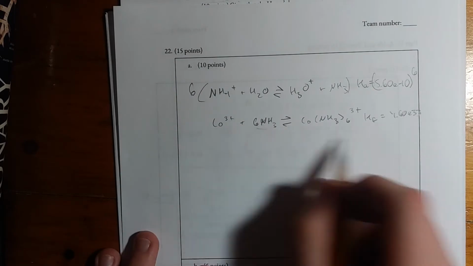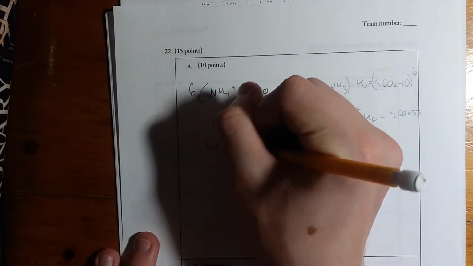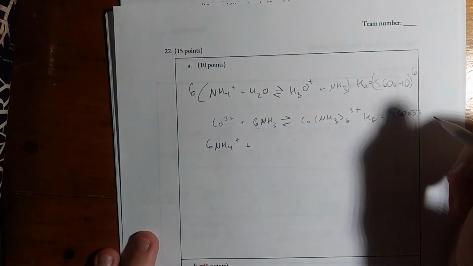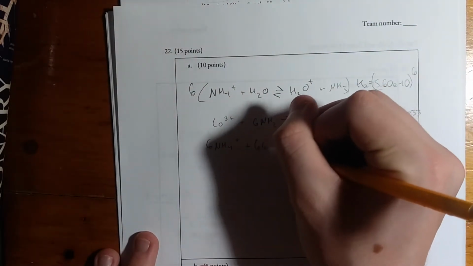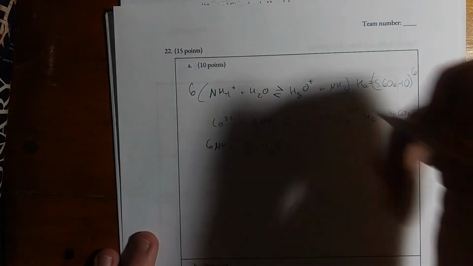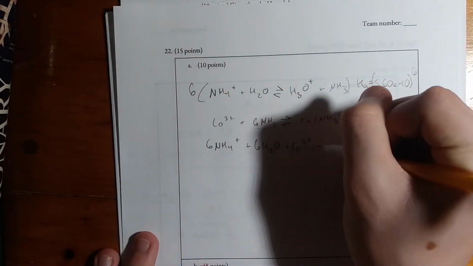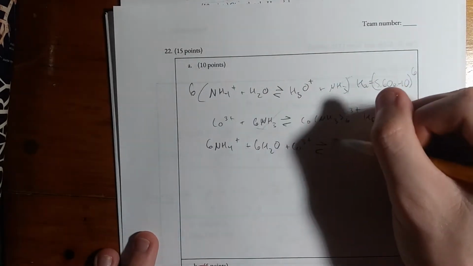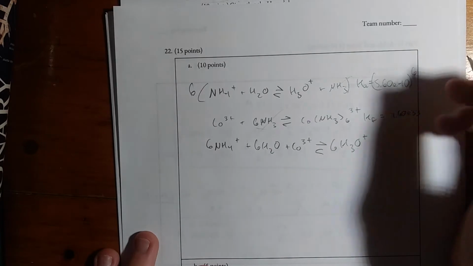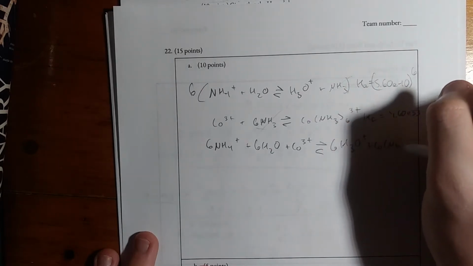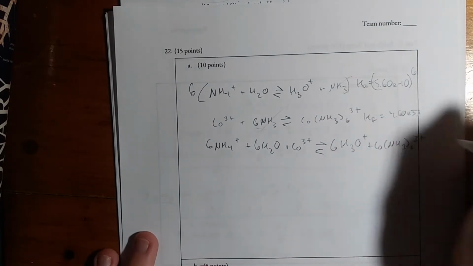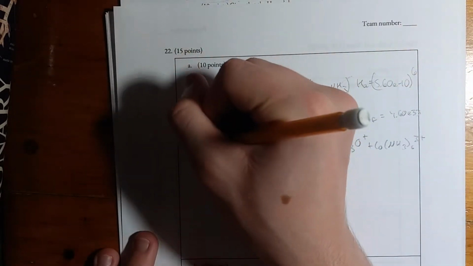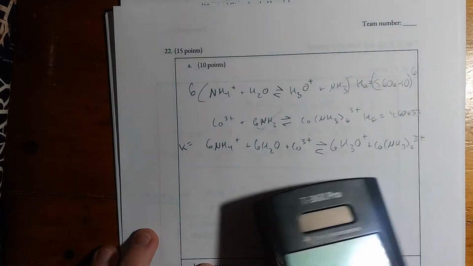So my resulting equation is going to be 6 NH4+, 6 of those, plus 6 H2O, which doesn't actually matter, plus cobalt 3+, and that'll go to form, the NH3s cross out, and it'll give 6 H3O+ plus Co(NH3)6 3+. And then the K of this, I'll write it over here. So what's the K going to be?